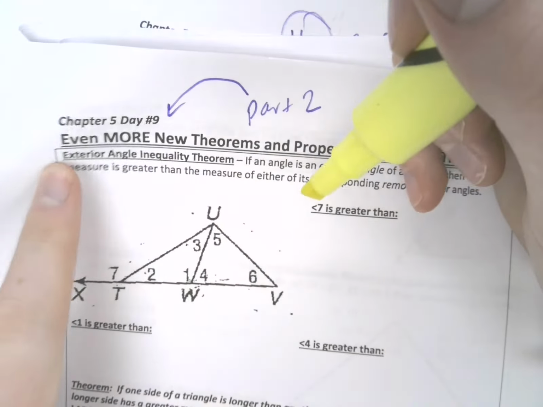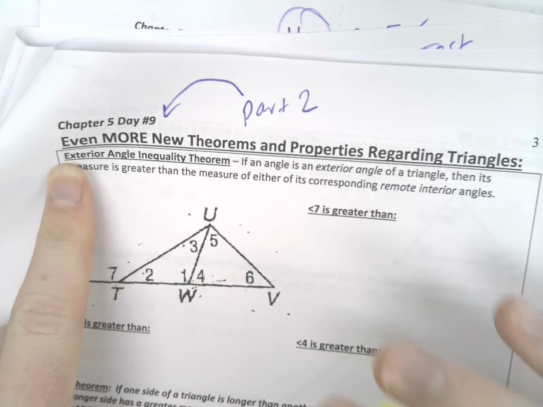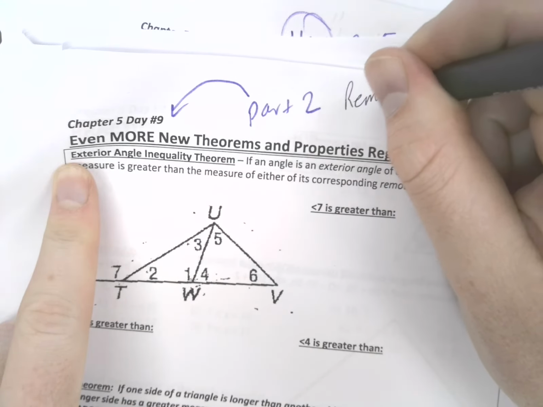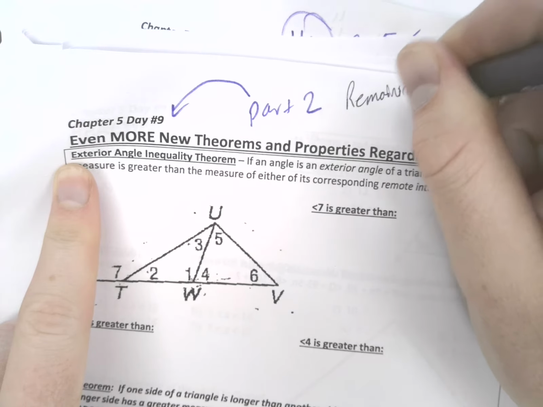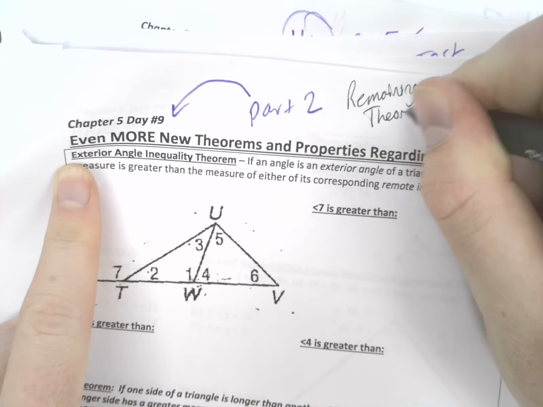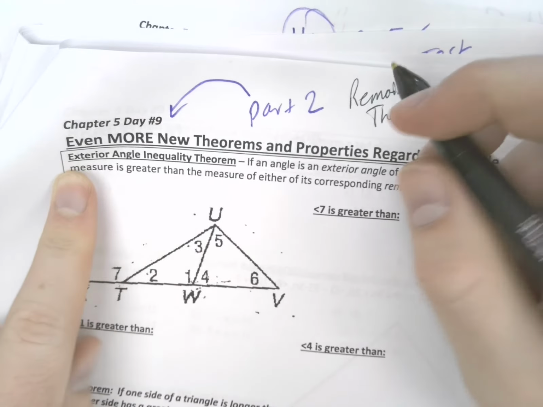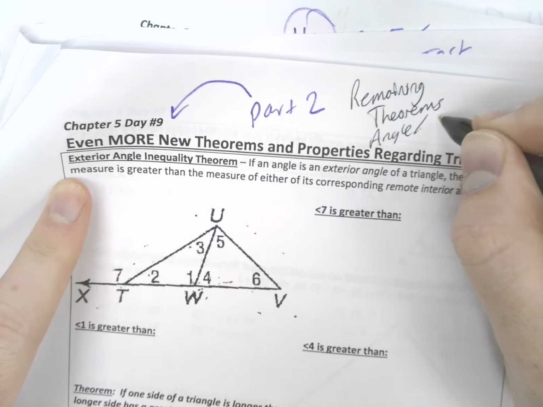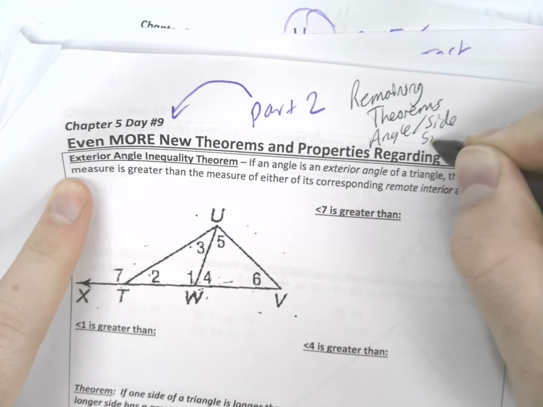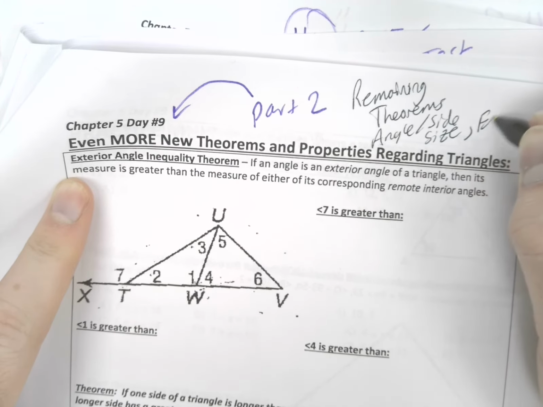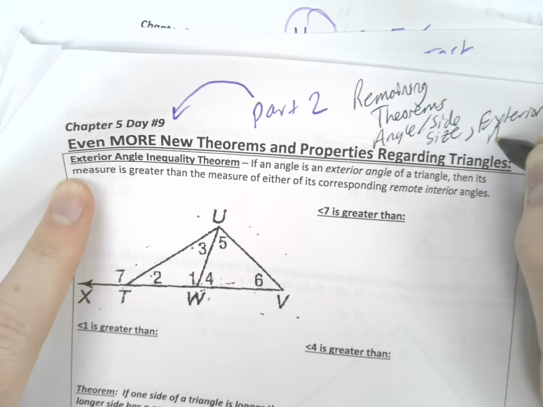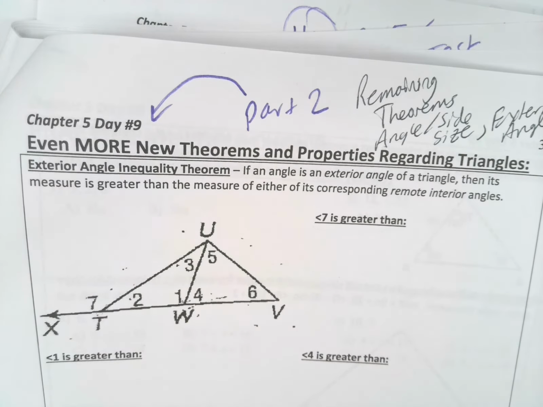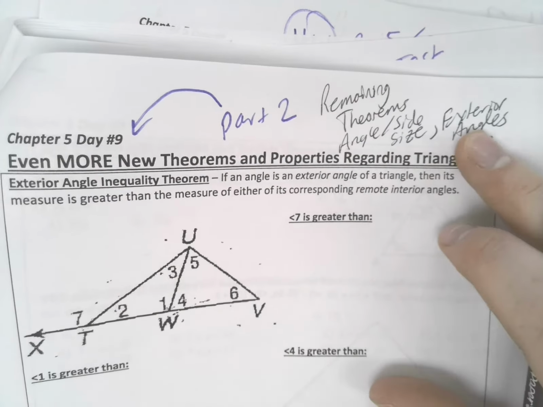And so, part two of this day is really just going to be dealing with remaining theorems, particularly involving angle size as well as side size and exterior angles. So remaining theorems are going to mostly deal with angle and side size as well as exterior angles.